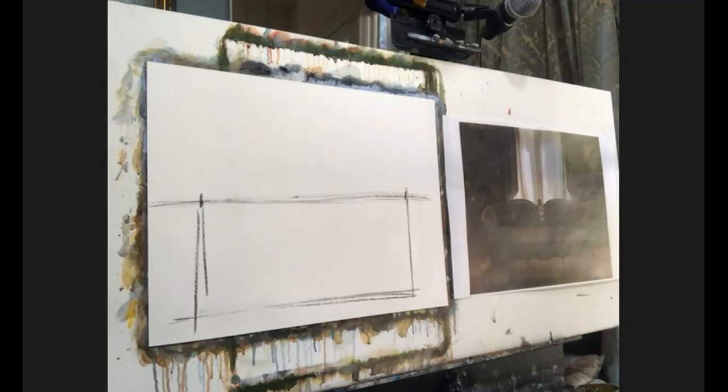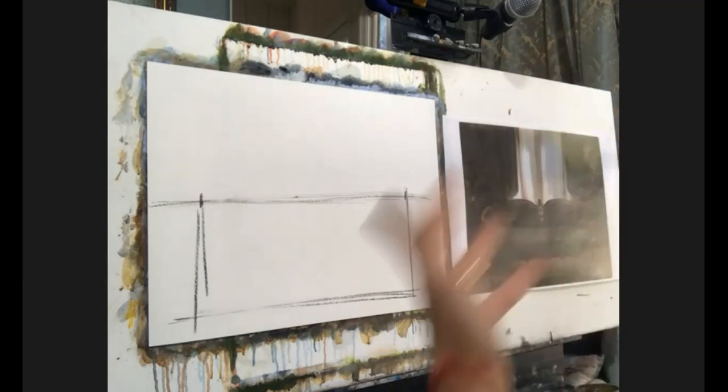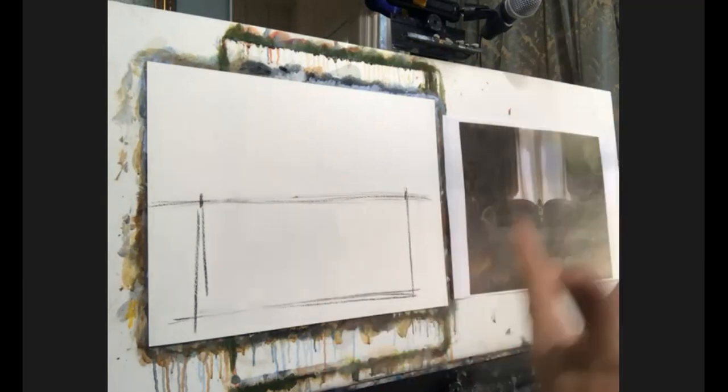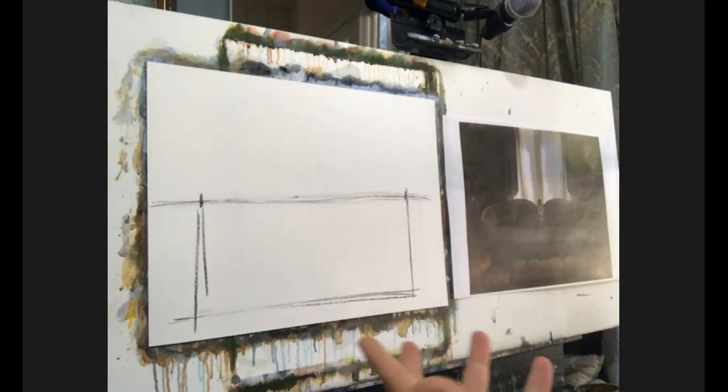A painting that has a little bit more thought in arranging elements is going to be stronger than something that's gonna look like it hasn't been thought of. As a matter of fact, maybe this could be.